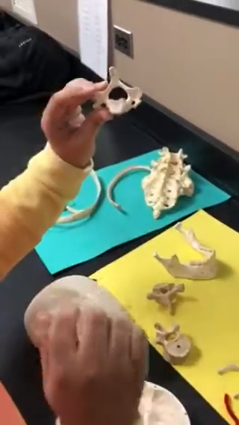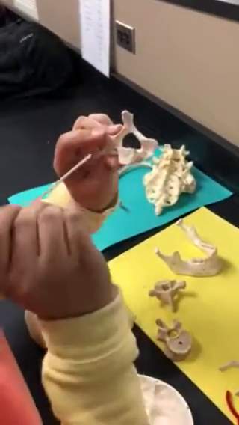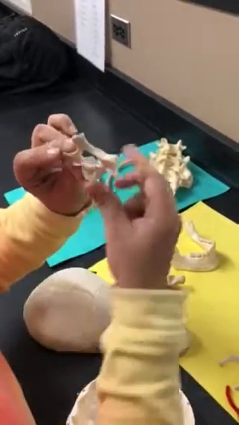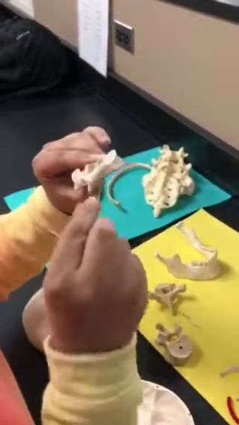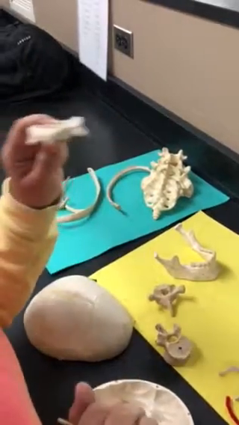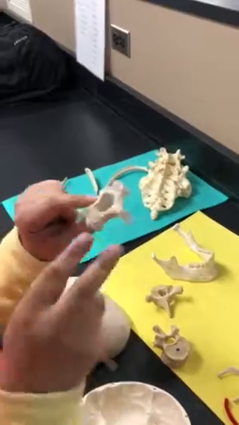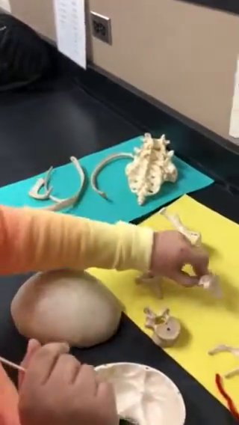Typical cervical vertebrae, the easiest way to identify is you see the transverse foramina, which you don't see in any other type of vertebrae. Looking at the spinous process, it's bifurcated. This is not a good one. There are other cervical vertebrae where you can see the spinous process actually bifurcating like that.